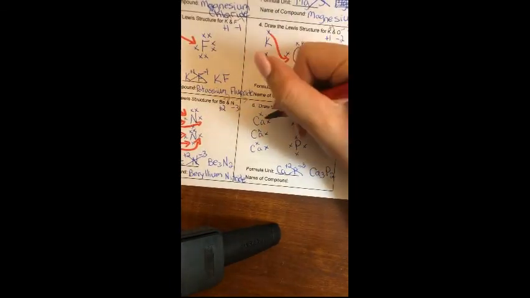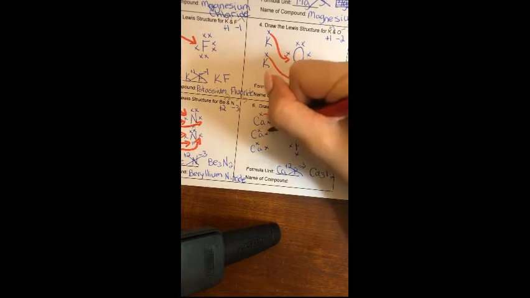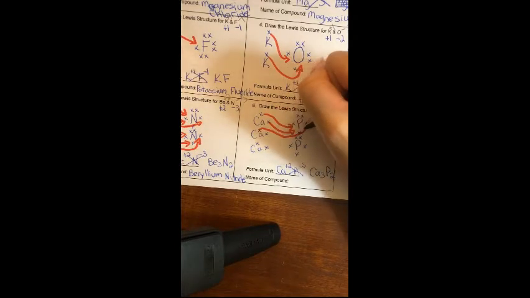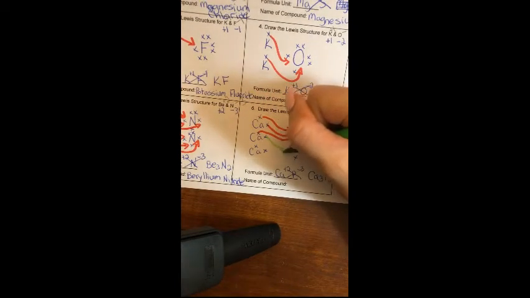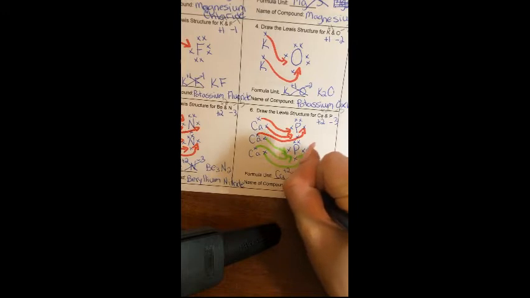So phosphorus needs 3. So I have 1, 2, 3. So that's my 1 phosphorus done. And my second phosphorus, I've got 1, 2, 3. With the name of this being calcium phosphide.